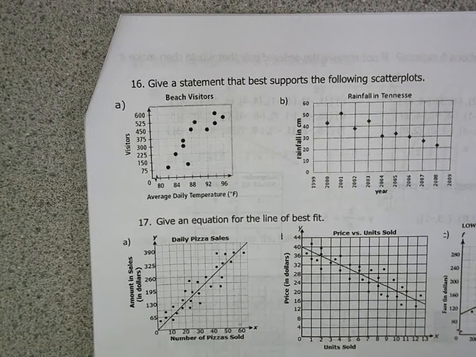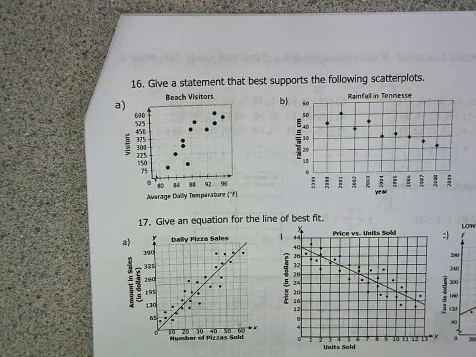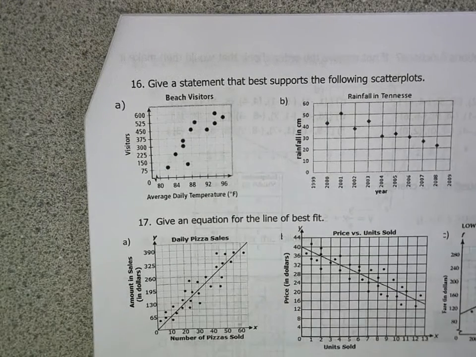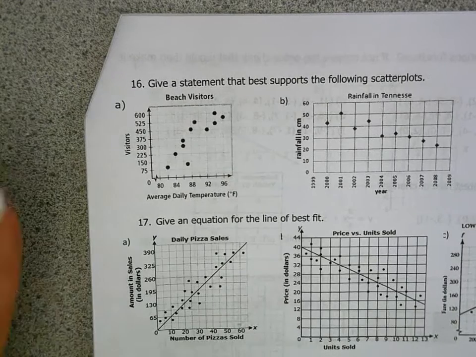Okay, today we are working on 16 through 30. I'm going to do the A problems. You guys are responsible for doing the B and C problems. Okay, so for number 16, it says, give a statement that best supports the following scatter plots.